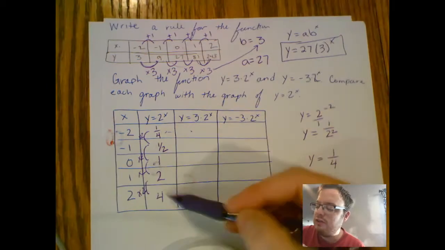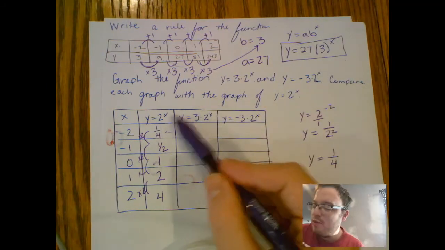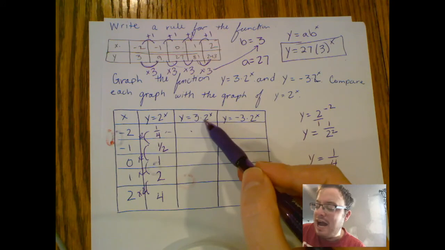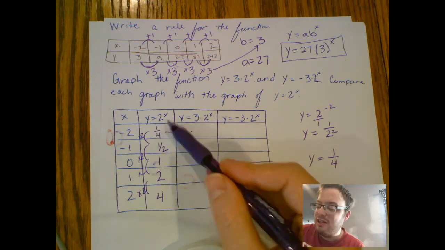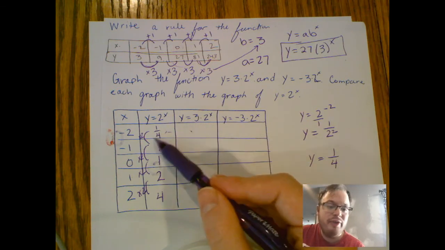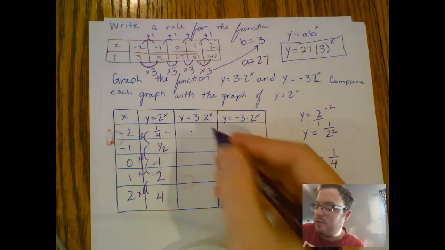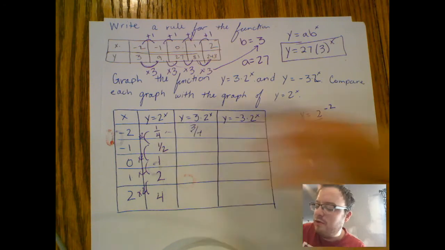This function, this first function, and this second function. What we realize is now no longer is it 2 to the x, but now it's 3 times 2 to the x. So really what I'm doing is taking 2 to the x and multiplying it by 3. So I'm taking this number and multiplying it by 3, and I get 3/4.